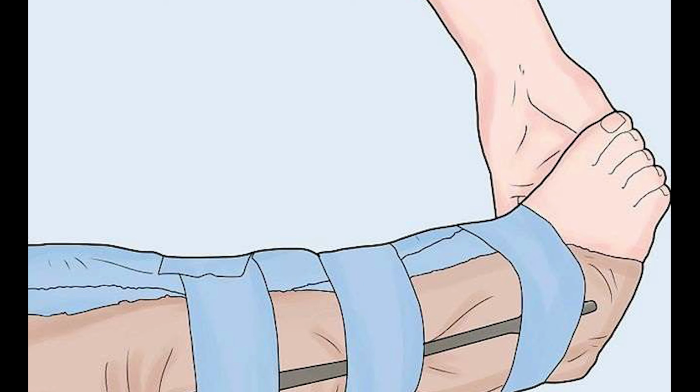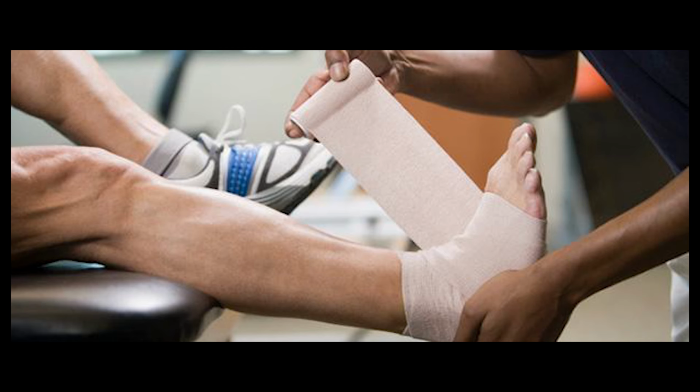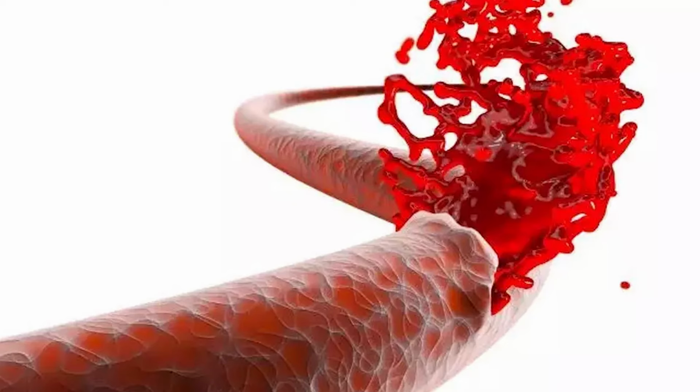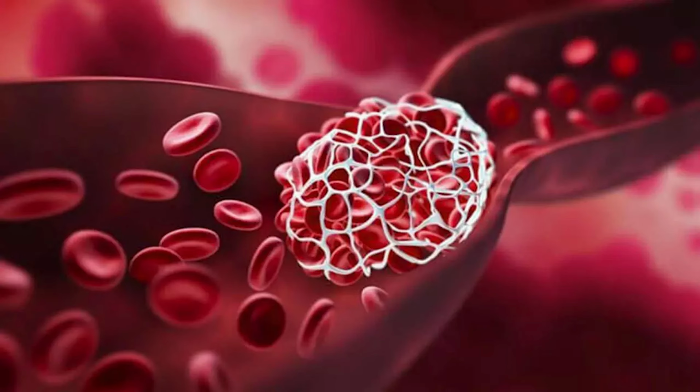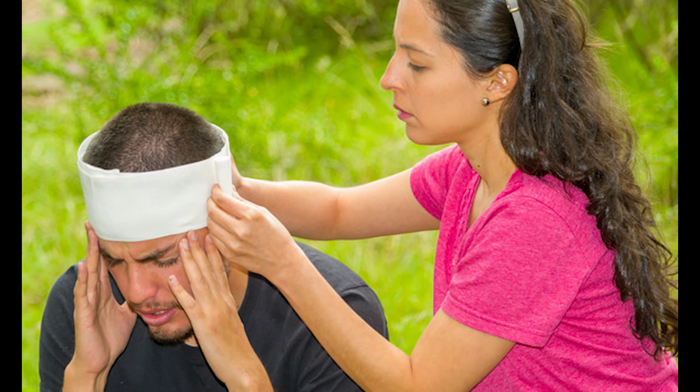Apply cold compress. Apply a cold compress to the fractured area to reduce swelling and pain. Ensure that ice does not directly contact the skin. Seek professional help. Call for professional assistance immediately in cases of fractures. Dial 911 to notify emergency medical teams and await expert intervention. Injuries, ensure safety. Prioritize the safety of both the injured person and yourself. If there is a danger, eliminate it first.